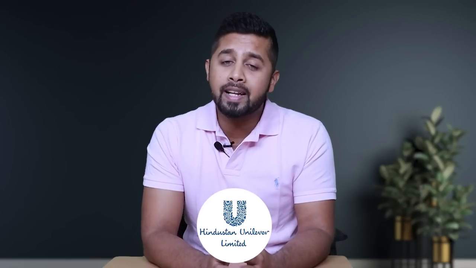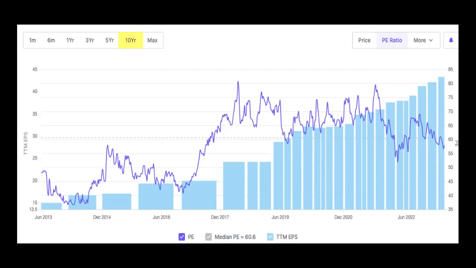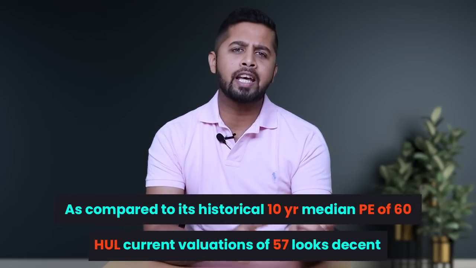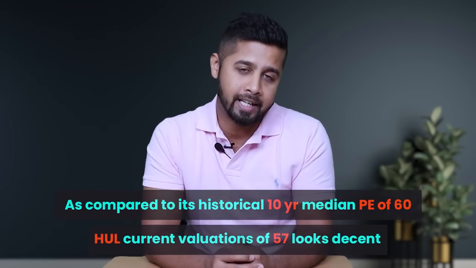For example, HUL is a large cap company, yet it commands a PE ratio of 57. Generally speaking, a PE ratio of 57 is very high. But if you look at the last 10 years of HUL's PE ratio, its median PE is 60. It means HUL has always commanded a premium. So as compared to its historical 10-year median PE of 60, HUL's current valuation of 57 looks decent.